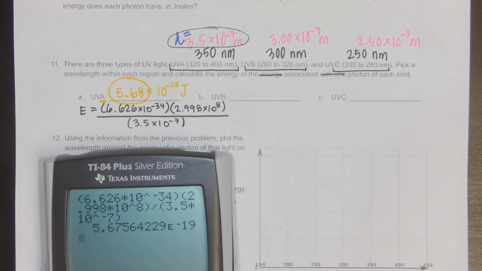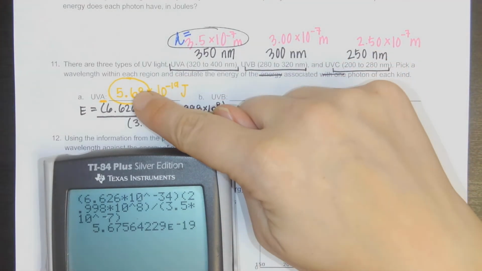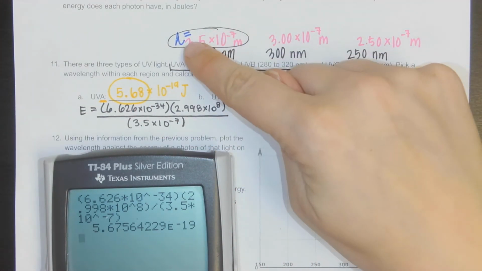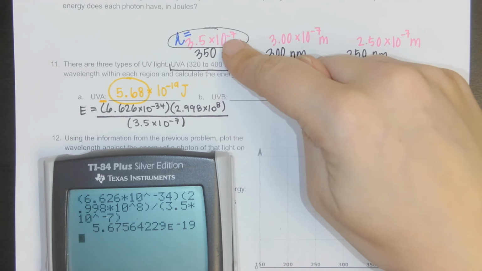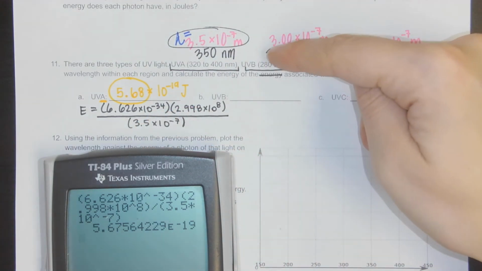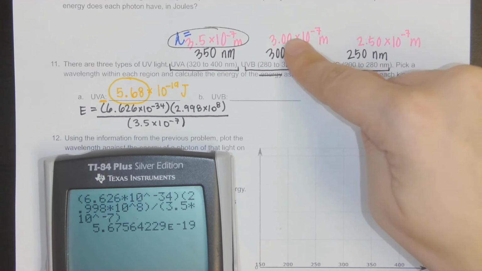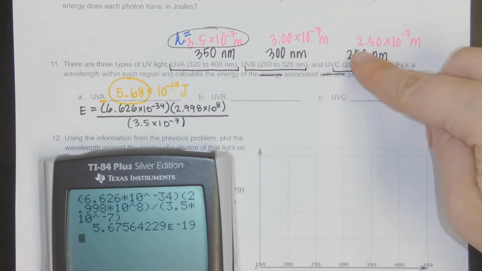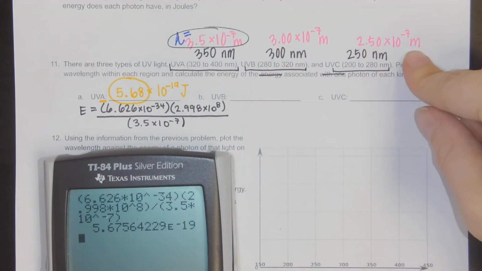So your turn. I plugged that 3.5 into here. What's the energy when you plug in the 300 nanometer or the 250 nanometer?